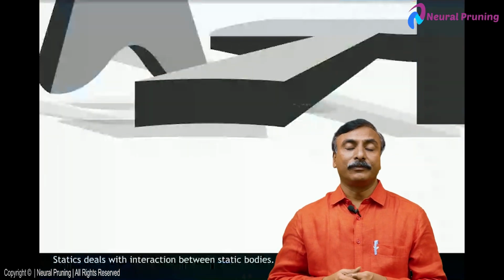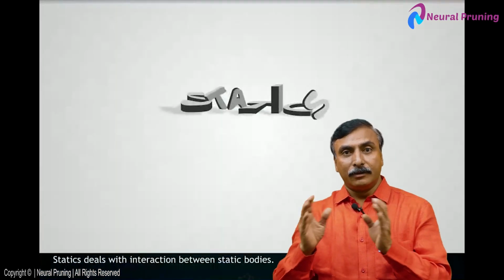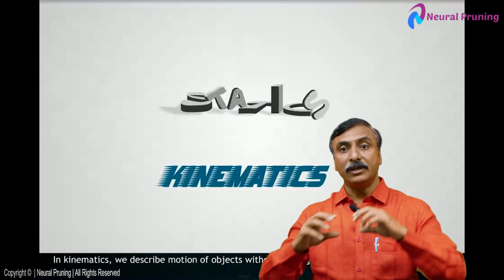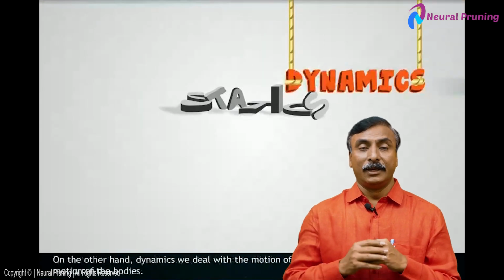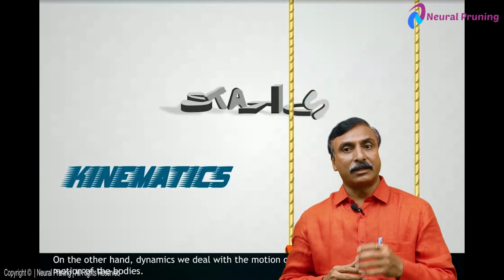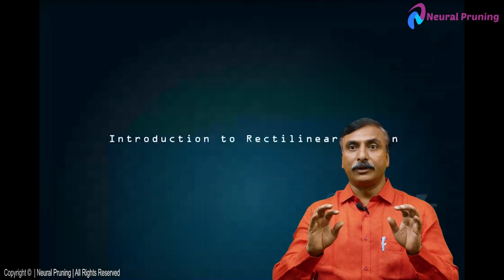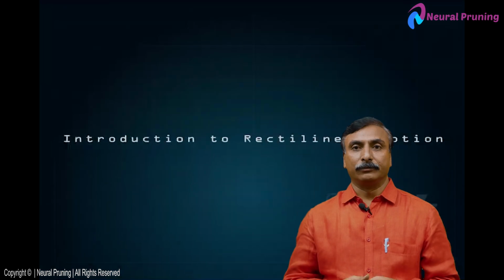In kinematics, we will deal with the objects mostly which are moving in a straight line path. So, when the particle is moving in a straight line path, that is also considered as rectilinear motion. Introduction to the rectilinear motion.